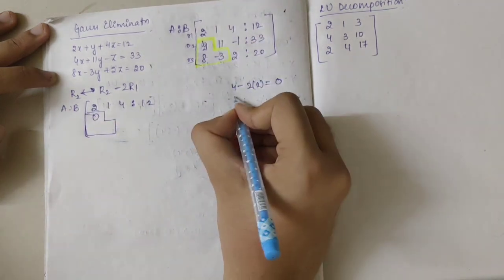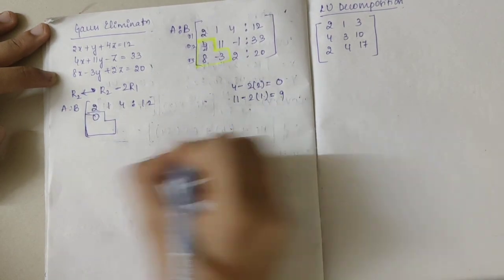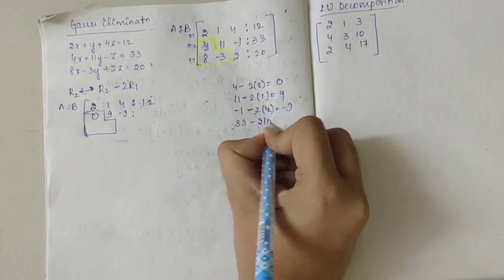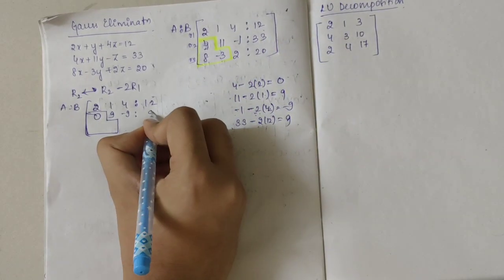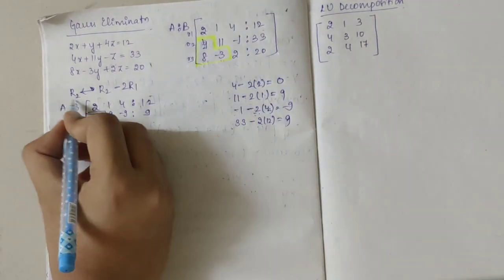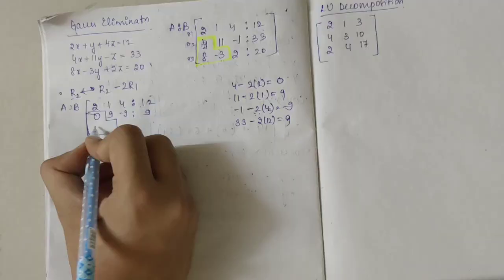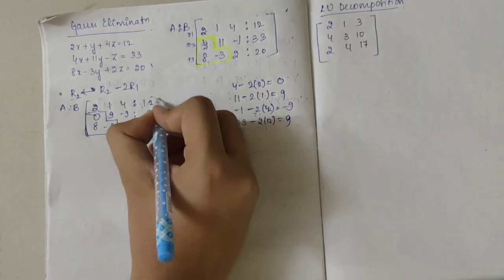Next, here I have 11. So 11 minus 2 into 1, I get 9. So I'll write 9 here. 33 minus 2 into 12 is 9. So I'll write 9 here again. Now I'll write this part as it is because I've performed the operation only on R2. So I'll write this as it is, 8, minus 3, 2 and 20 here.